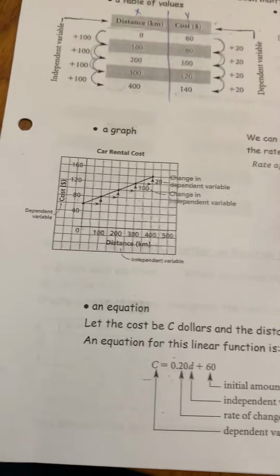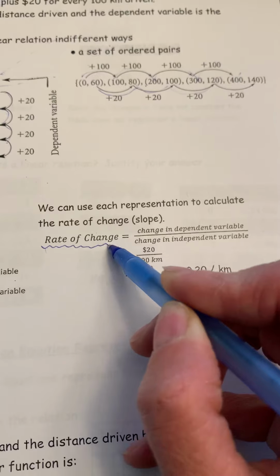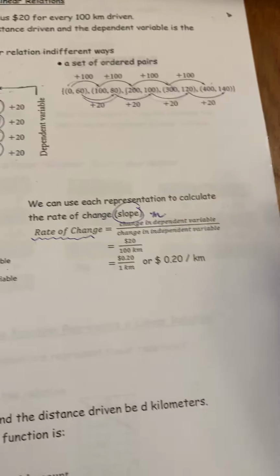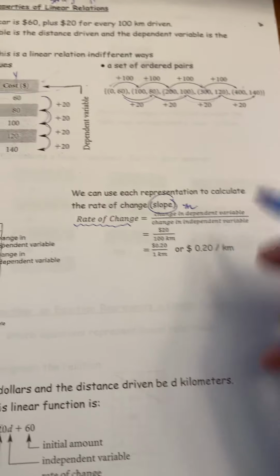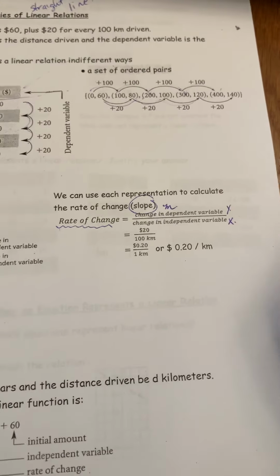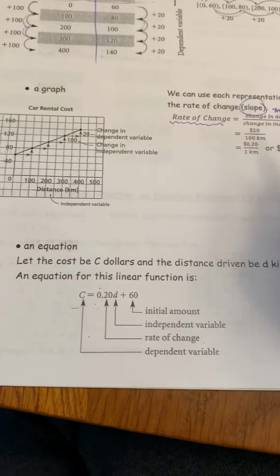What we're going to introduce here is what we've called rate of change in the past. Now we're going to call this slope, which is represented by the letter m. So it is the change in the dependent variable over the change in the independent variable, so the change in y over the change in x. And also as an equation.